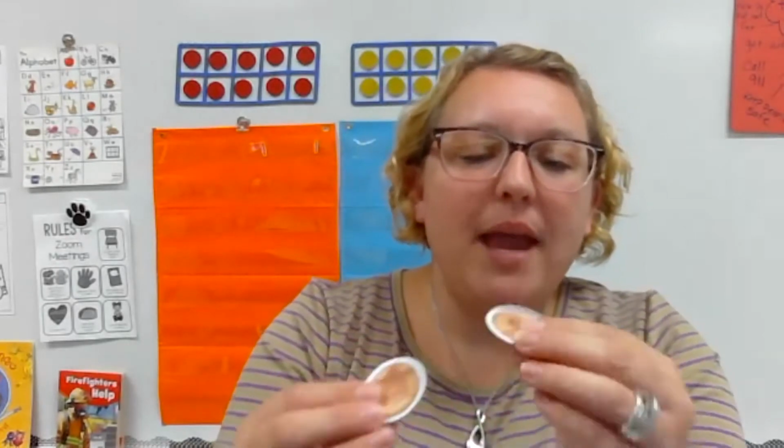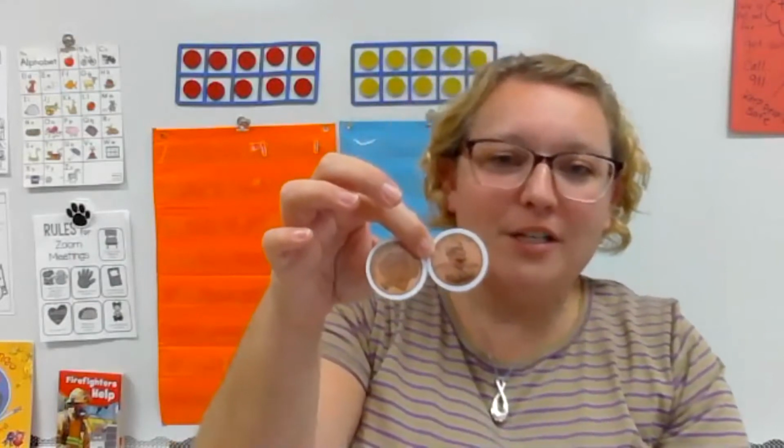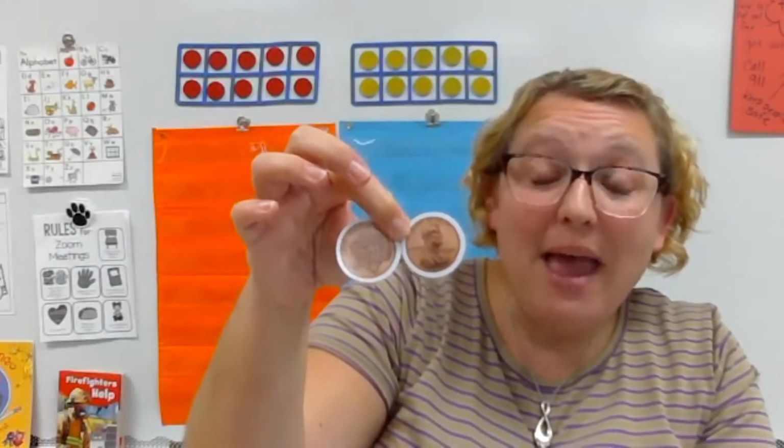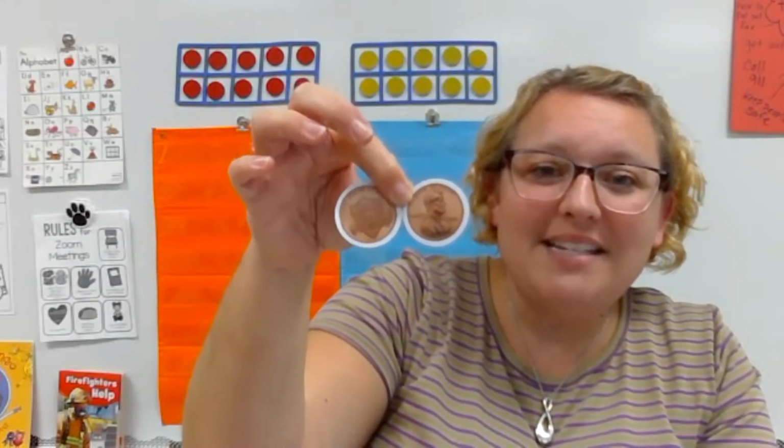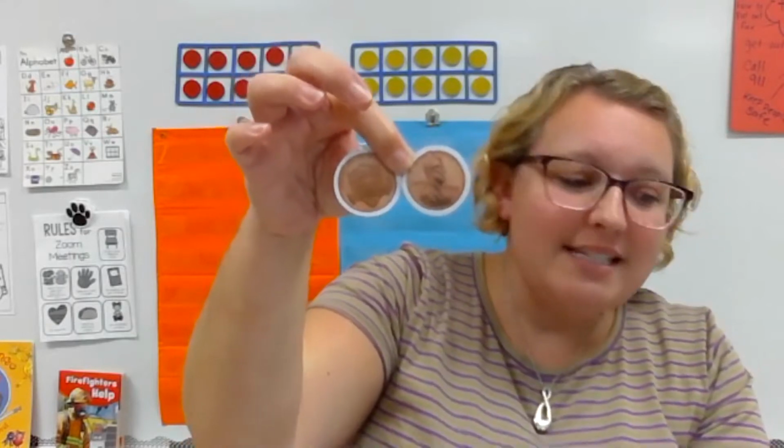So here is a penny. This is the front of the penny. Also, we call that the head, right? Heads. And this would be tails. This is the back of the penny. Okay, and a penny is worth 1 cent. So I actually have a poem that I use to remind my kindergartners of how much a penny is worth. It goes, penny, penny, easily spent, copper brown, worth 1 cent. Okay, so that is a penny, and it's worth 1 cent.